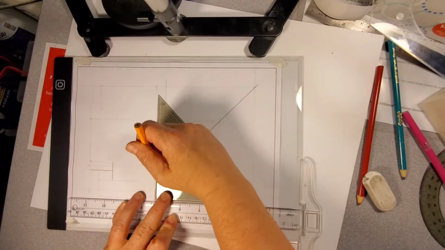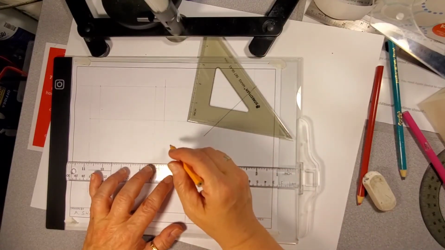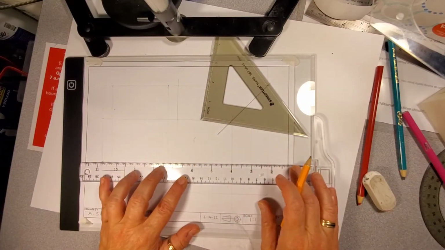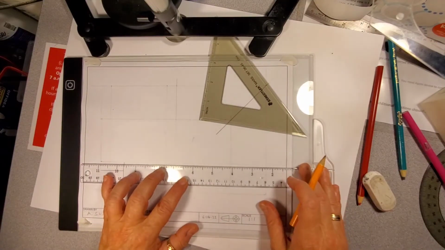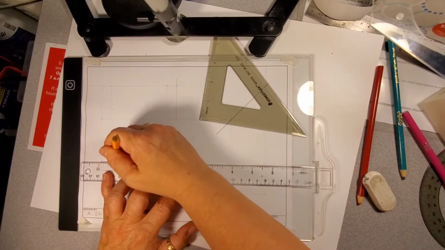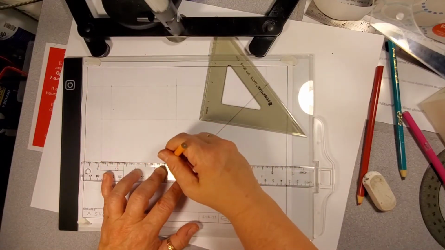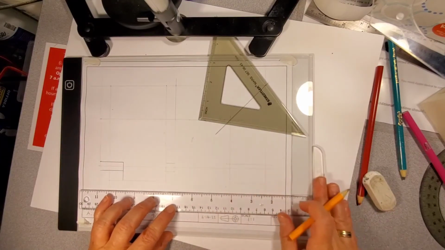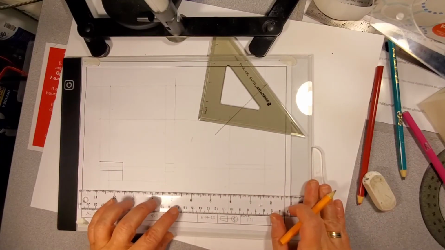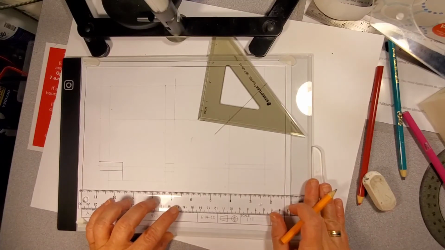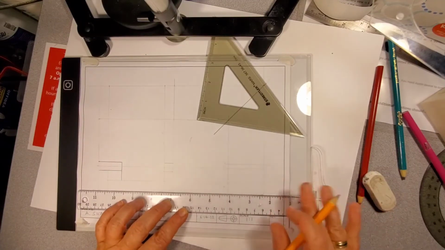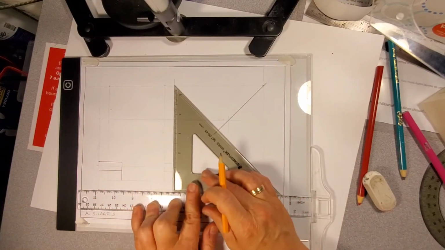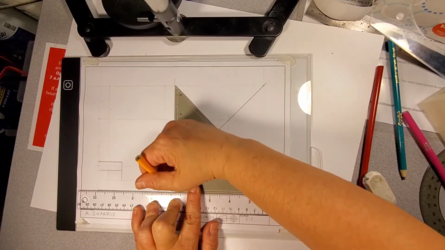So you have a perimeter. This ends here. This ends here. You have the bottom of this object here. You have the side walls here.